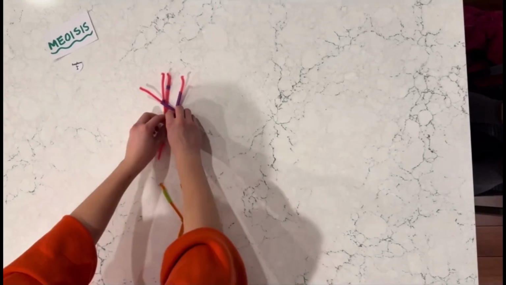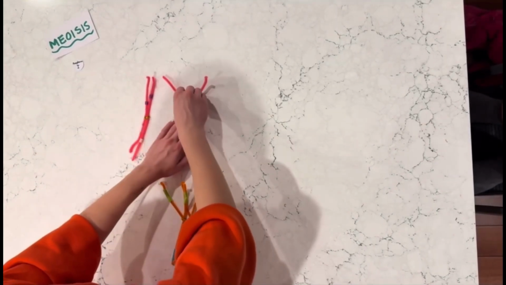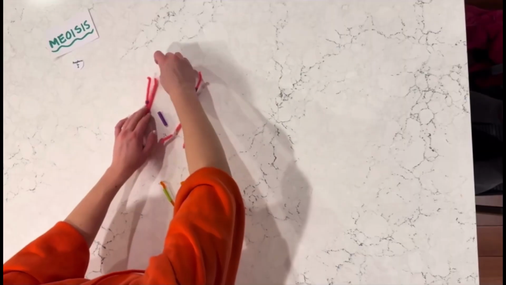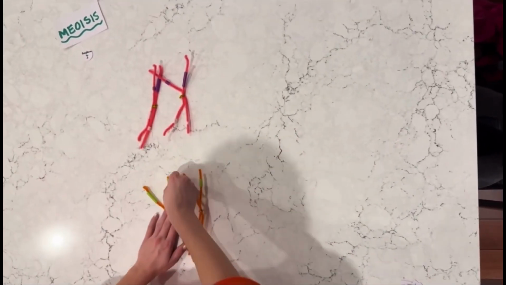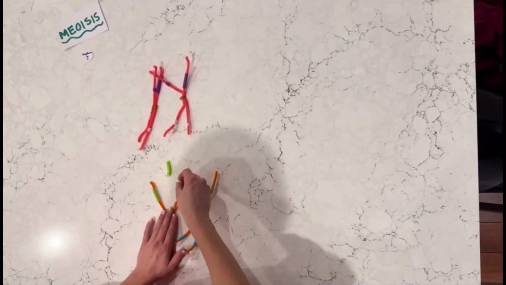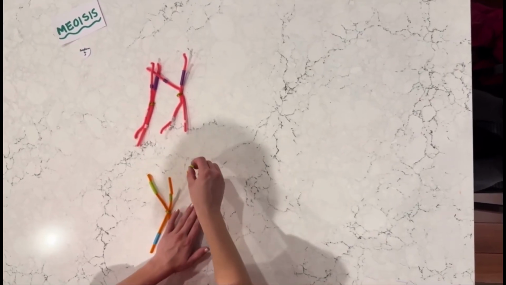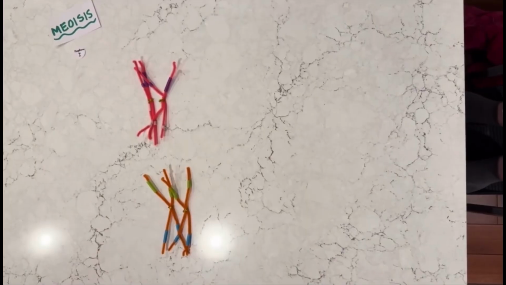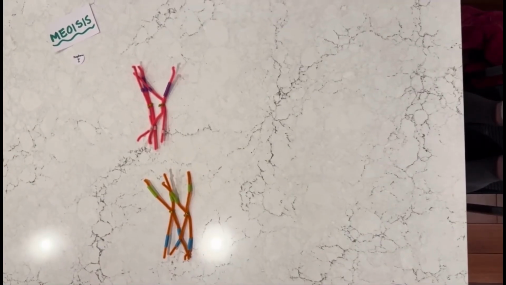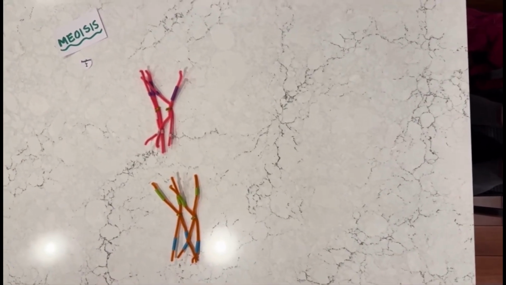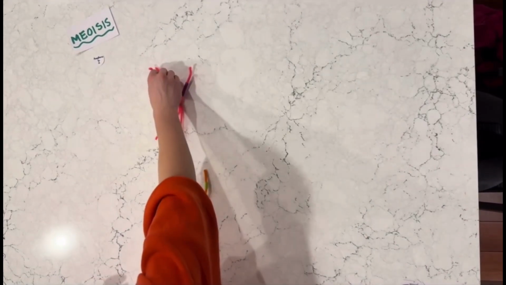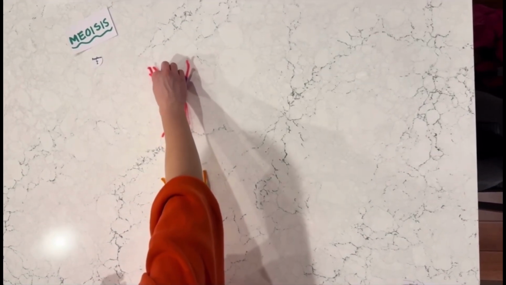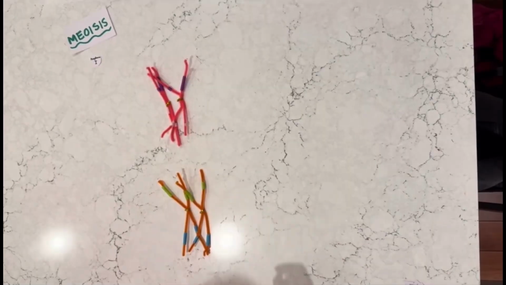For example, shown here, we can switch big P with little p. And here, you can switch big G with little g. This process creates diversity of genes among each gamete to make them all different. The region where the crossover occurs is the chiasmata. So this is where the chromosomes are touching.